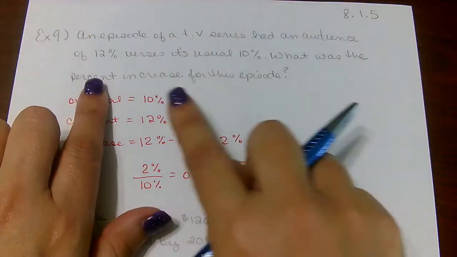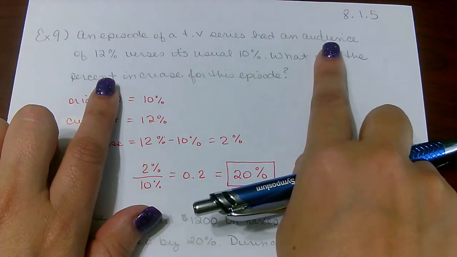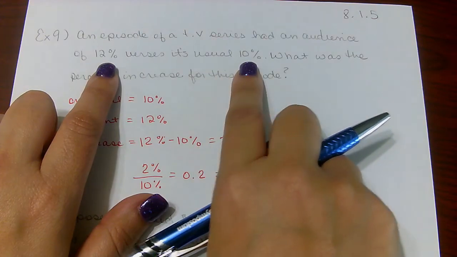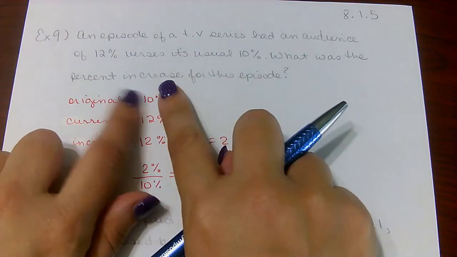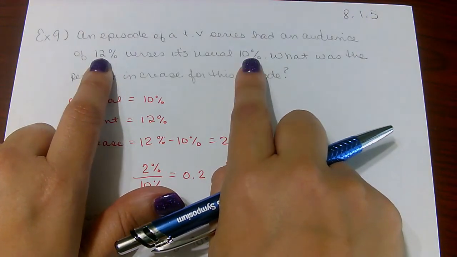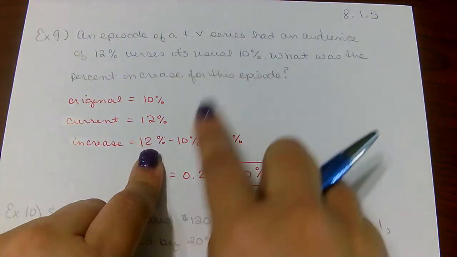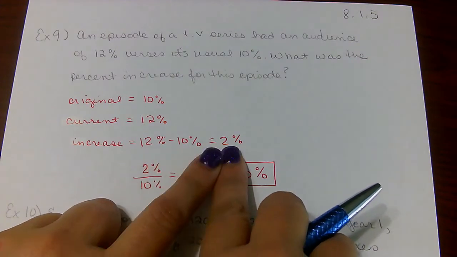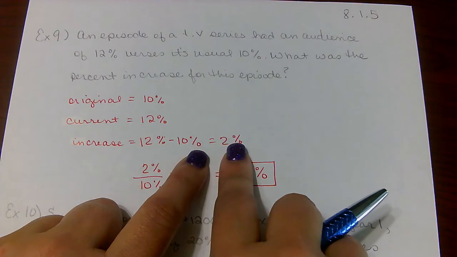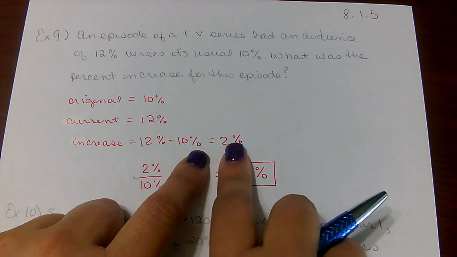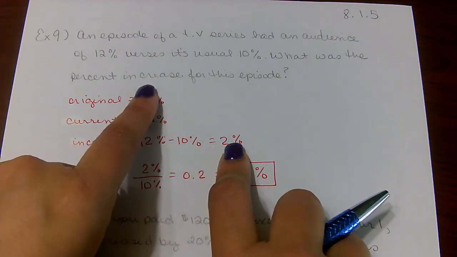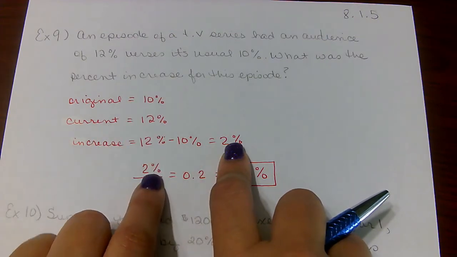Number 9 says an episode of a TV series has an audience of 12% versus its usual 10%. What is the percent increase for this episode? Well, what is the difference between the two values given? Okay, remember, you want to make sure to keep it positive. So I did the larger number minus the smaller number. In this case, it was 2% difference. Because I see the word increase, I know that this is going to be going up. Okay, so the difference is 2%.